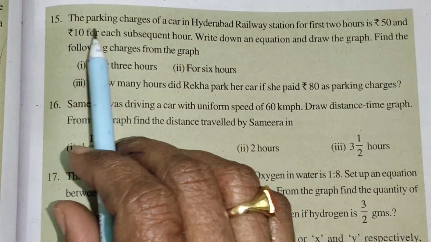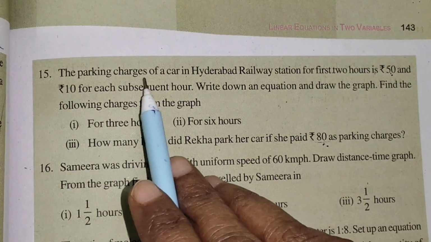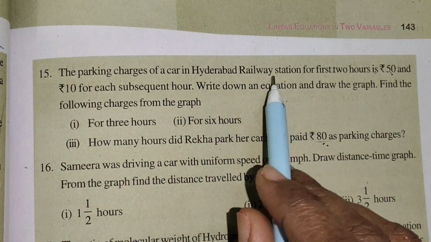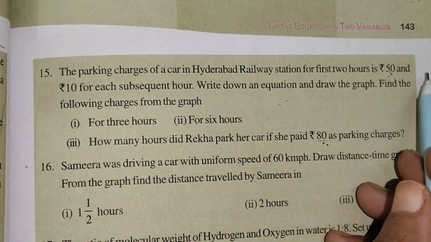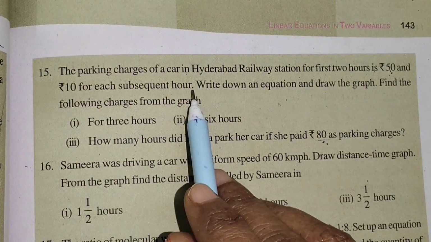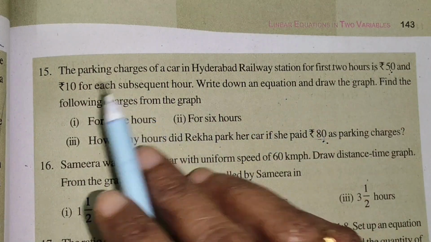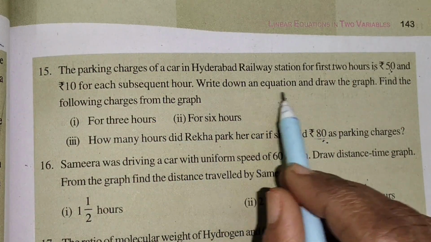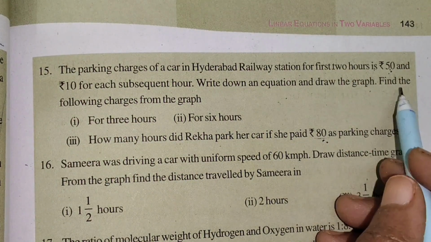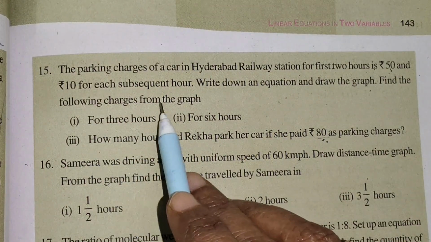Now the fifth question. The parking charges of a car at Hyderabad railway station are 50 rupees for the first 2 hours and 10 rupees for each subsequent hour. So after 2 hours, each hour costs 10 rupees. Write down the equation and draw the graph.